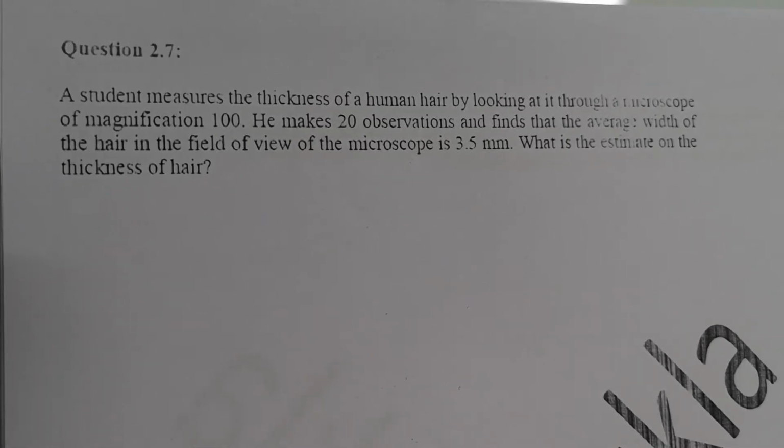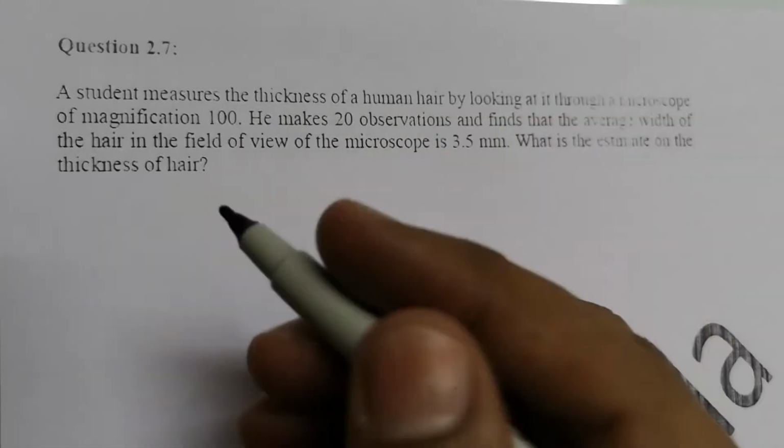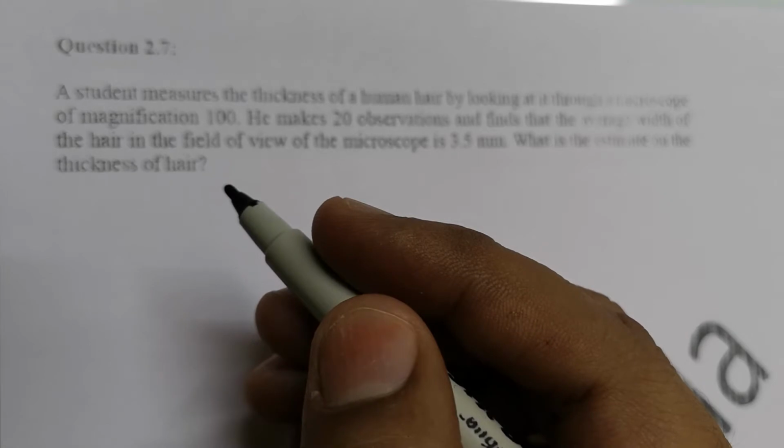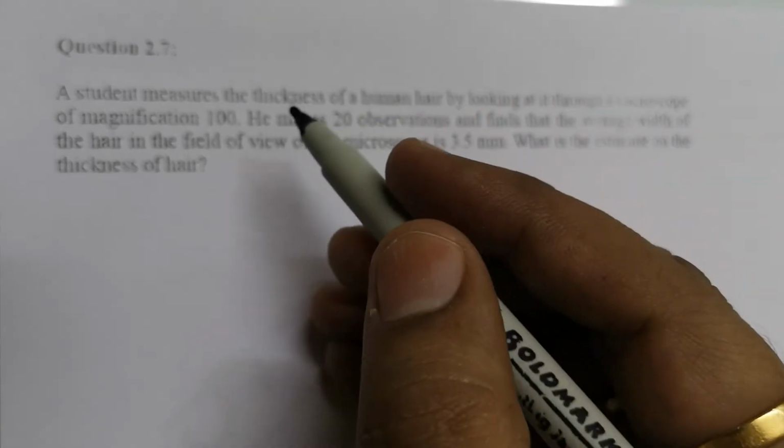Hi, good morning students. So today we will discuss example number 2.7. In the last clips we discussed some of the examples of chapter number 2. Right now we will deal with another example of chapter 2, that is example number 2.7. Right now you have been given such type of terms.